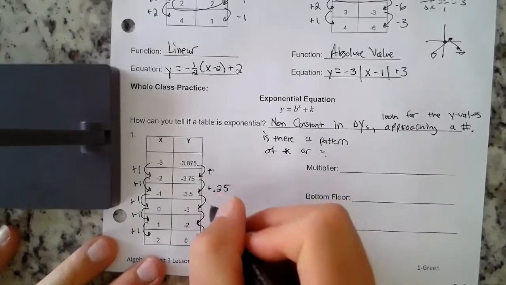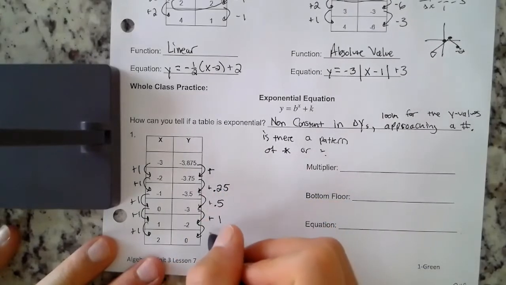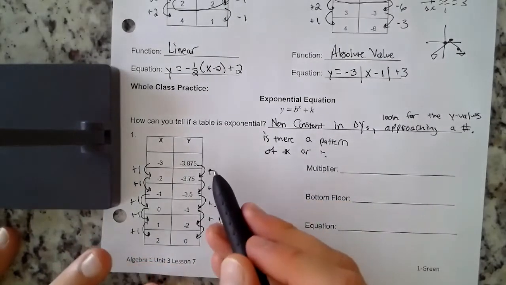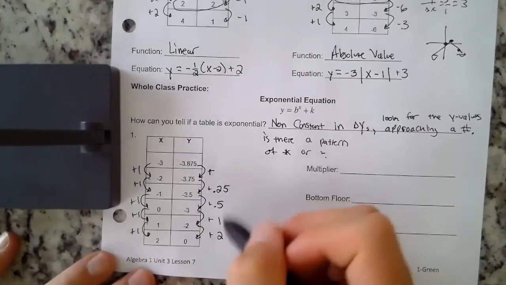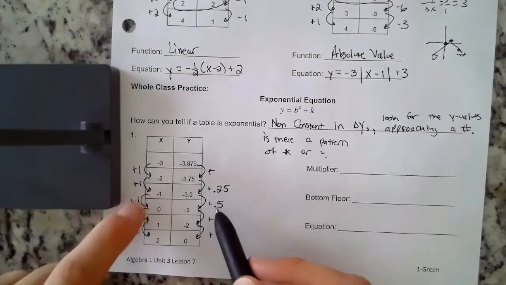Negative 3.5 to negative 3, I'm adding a half. And now we can see I'm adding 1 and then adding 2. So much clearer idea, right? I don't necessarily need that decimal value, at least not yet. So I'm like, okay, these change in y's are all different, but make sure that we're looking for change in y divided by change in x.